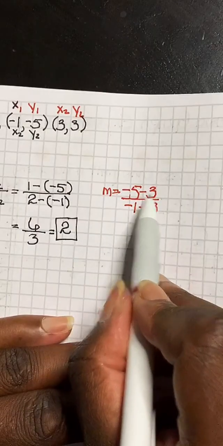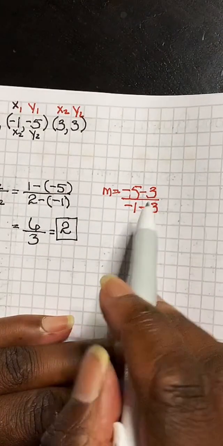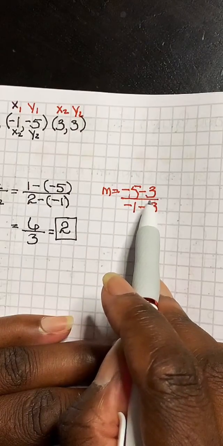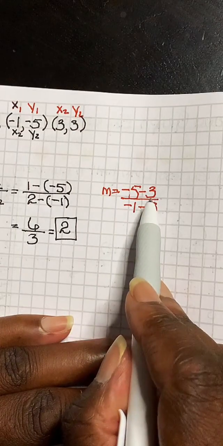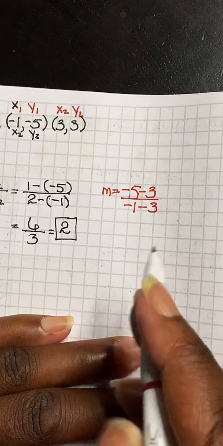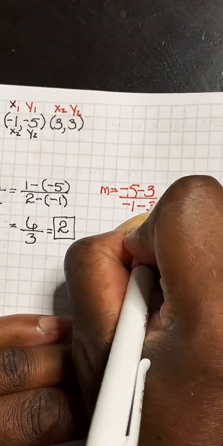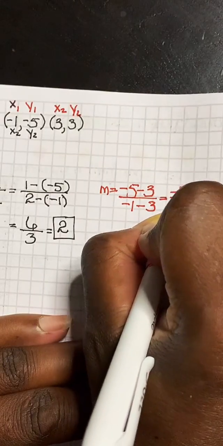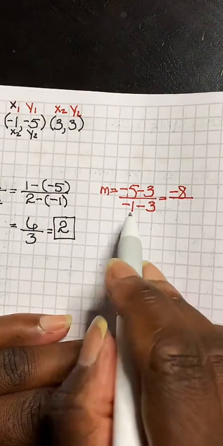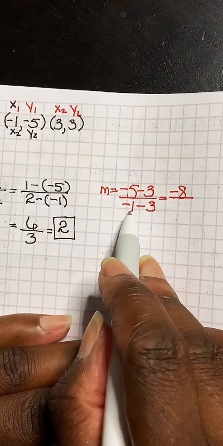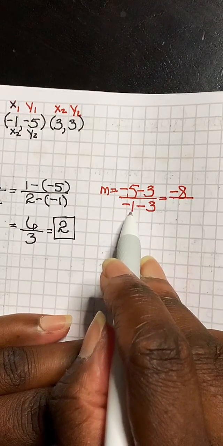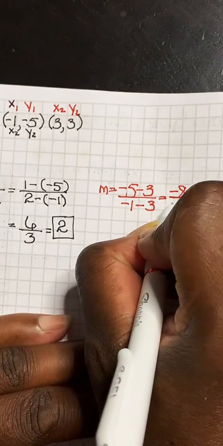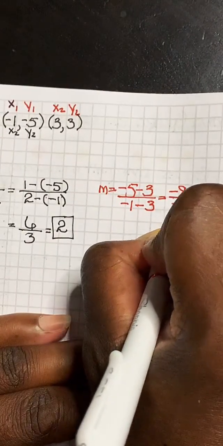So negative 5 minus 3, think of it this way. You owe me $5, okay? For some sick and twisted reason, I loaned you another $3. So that means you owe me $8. Same thing happened here. You already owe me $1. I loaned you another $3. So that means you owe me $4.